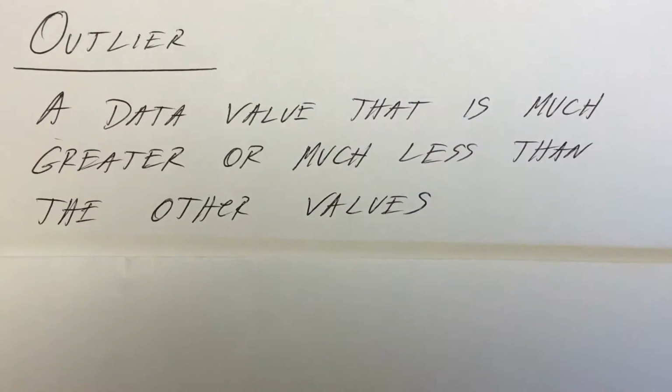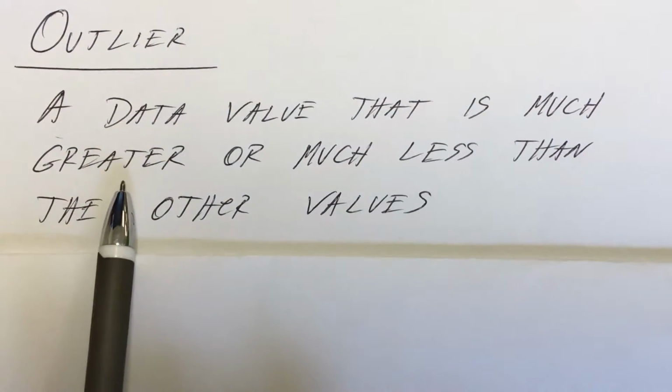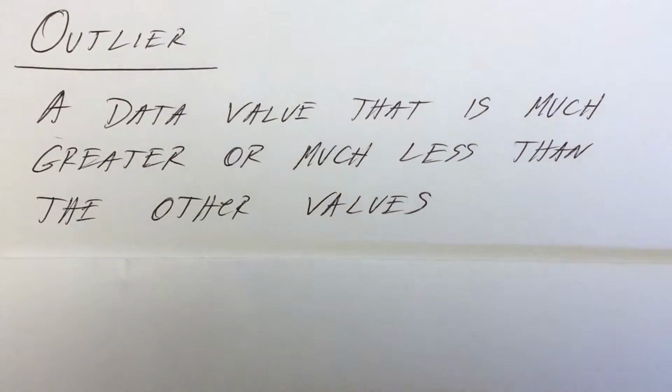Definition of an outlier. An outlier is a data value that is much greater than or much less than other values. If you have a set of data and the minimum value is farther away than all the other points, or if you have a maximum value that's farther away from all the other points, that point is considered an outlier.